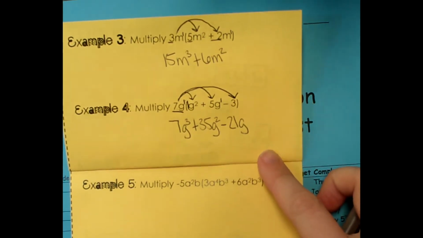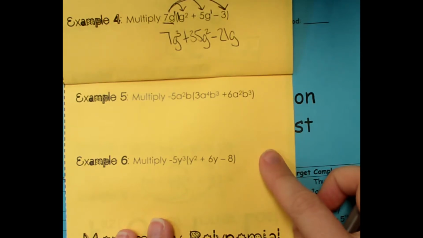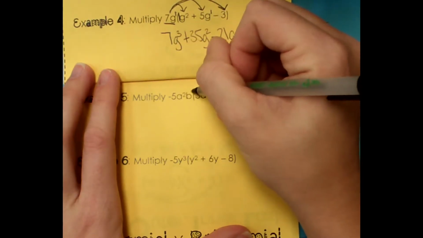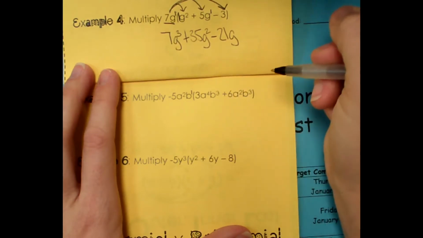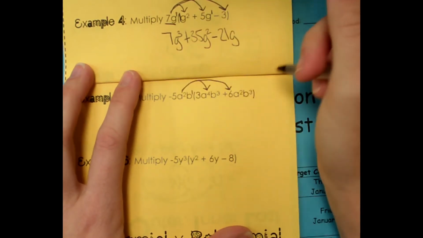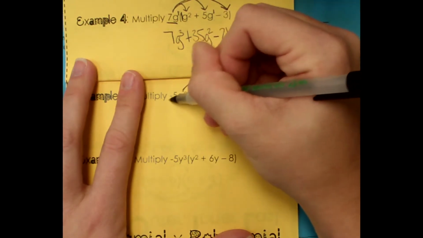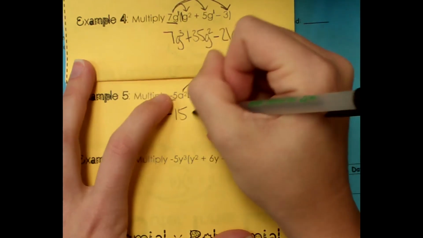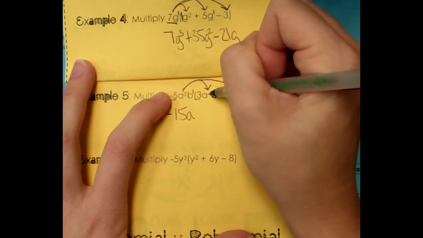Alright, so look at example 5. This one's a little bit longer. So make sure all your variables have exponents, so a squared b to the 1, a to the 4, b to the 3rd, a squared, b to the 3rd. So draw your arrows. You're multiplying a monomial by a binomial because it has 2 terms. You'll start by multiplying your coefficients. Negative 5 times 3 is negative 15. Your first variable is a. Add the exponents. 2 plus 4 is 6.